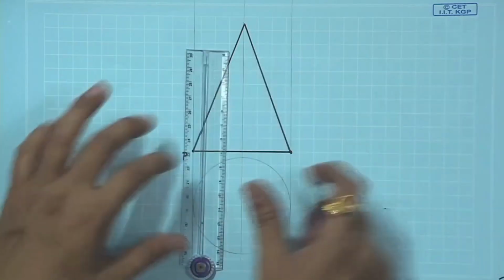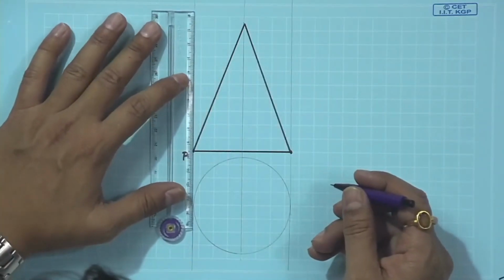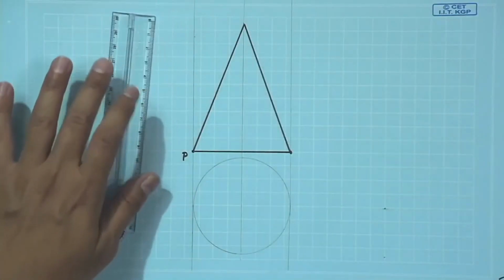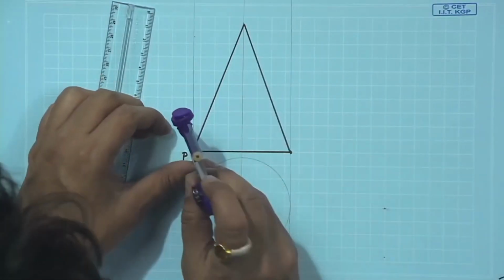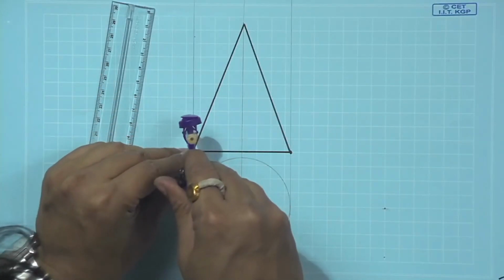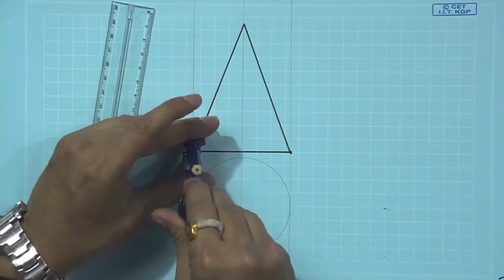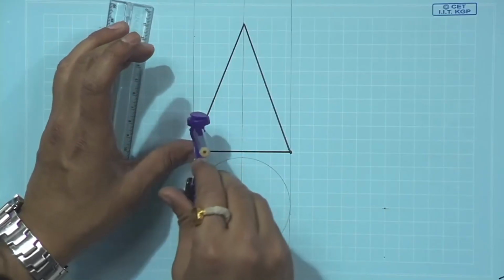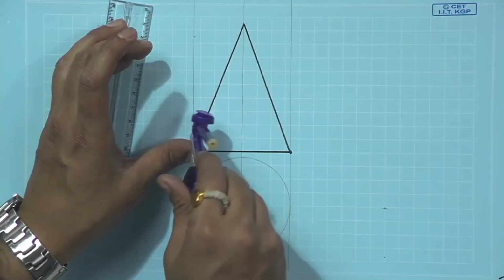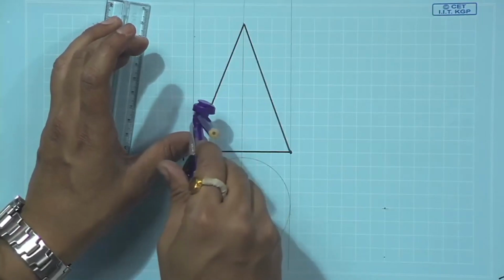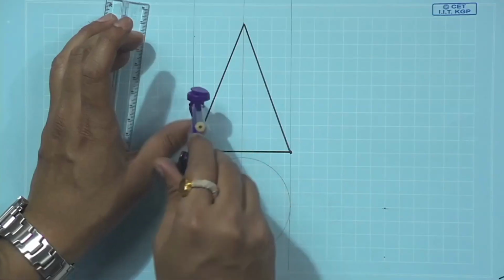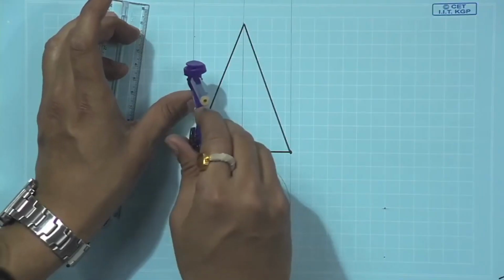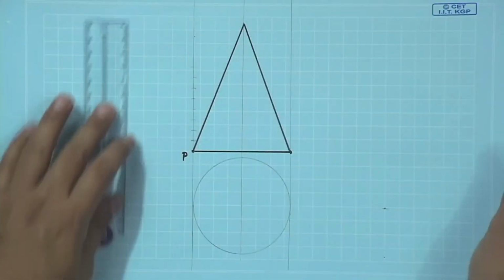Now, divide this cone slant line into an equal number of parts. Let us use this projected line. Use the compass to make 8 equal divisions: 1, 2, 3, 4, 5, 6th one, 7th and 8.